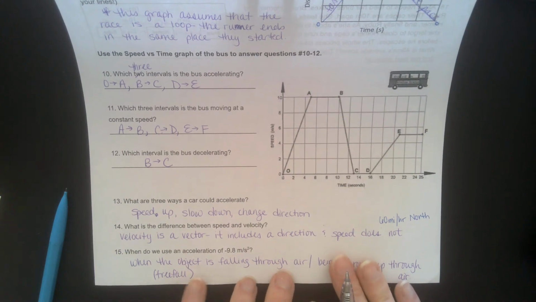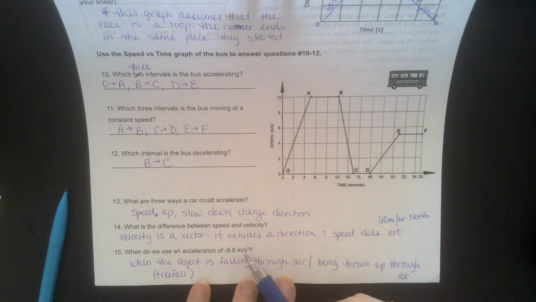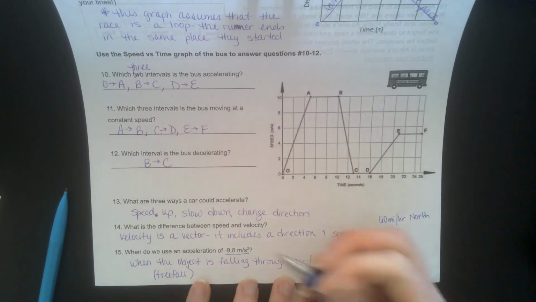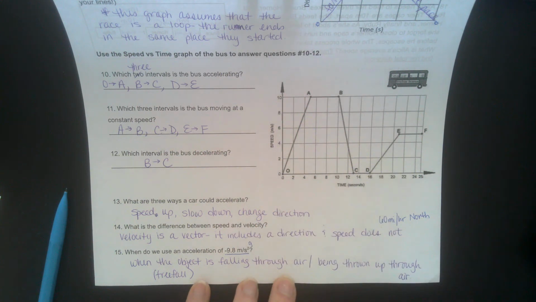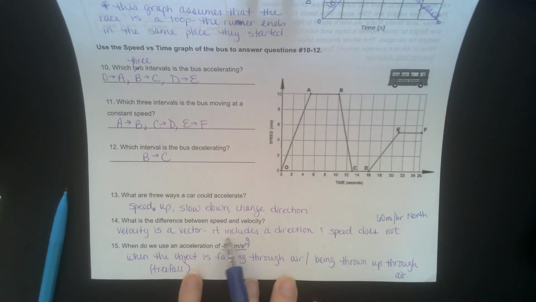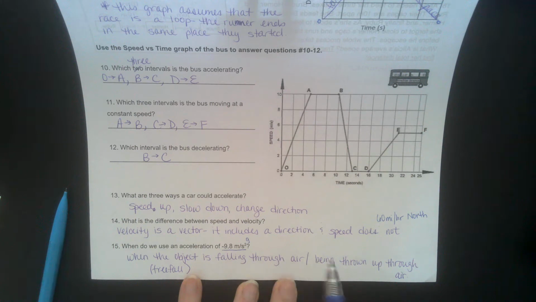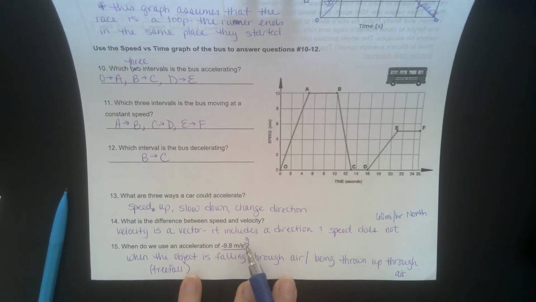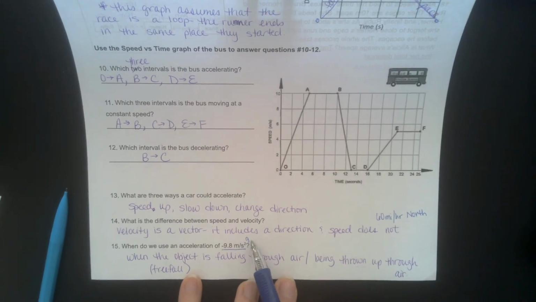And then when do we use an acceleration of negative 9.8 meters per second squared? That is the acceleration of gravity. That is g. And we use it anytime an object is falling through the air or being thrown up through the air. It'll experience that acceleration of gravity. So when you see words like falling, dropped, thrown, those are key words to let you know you need to use your acceleration as g.